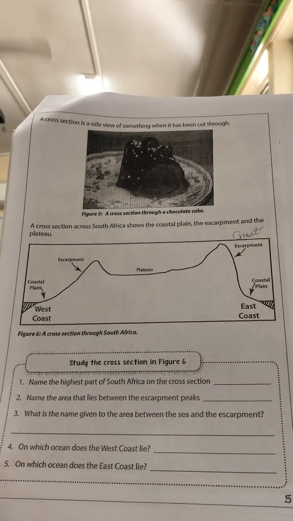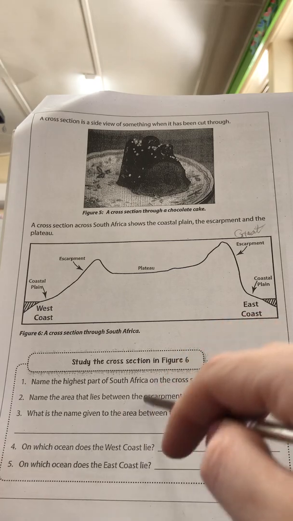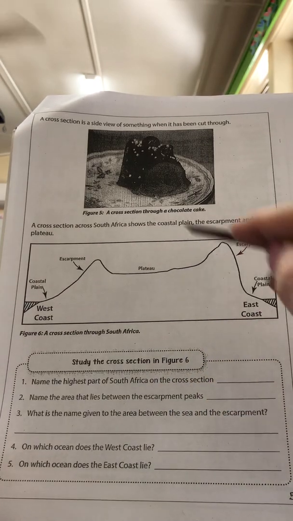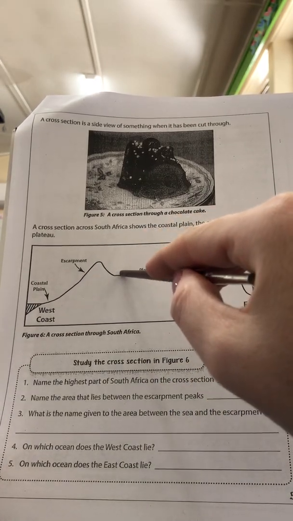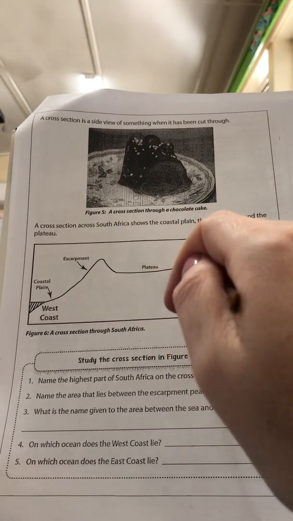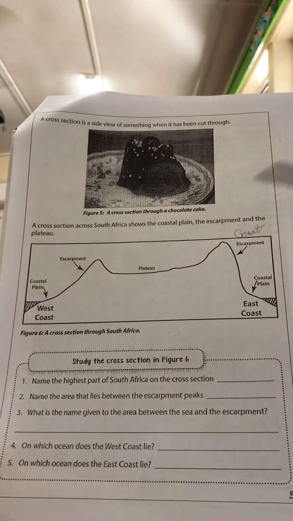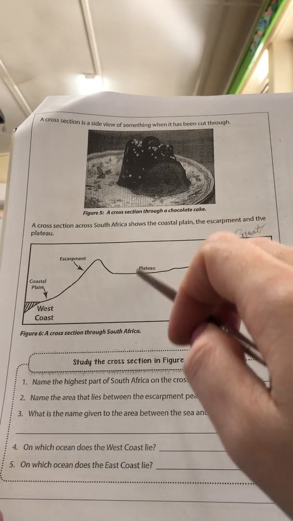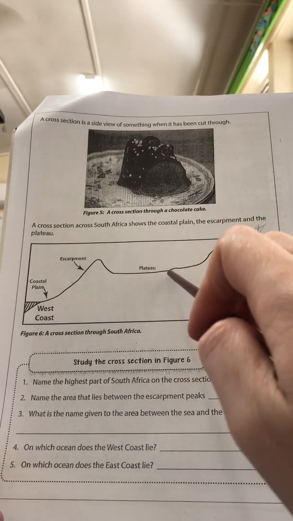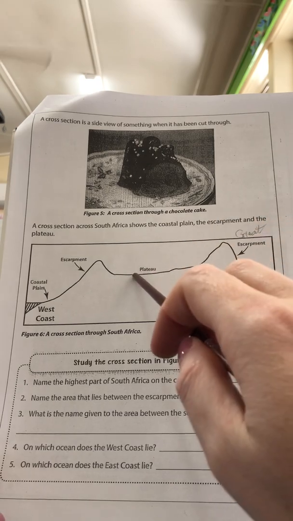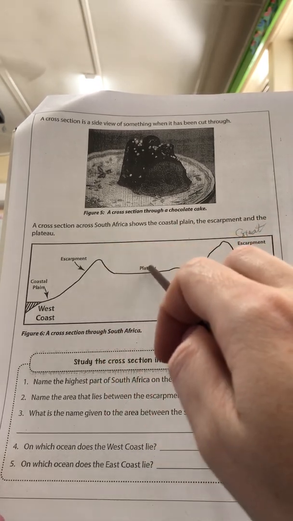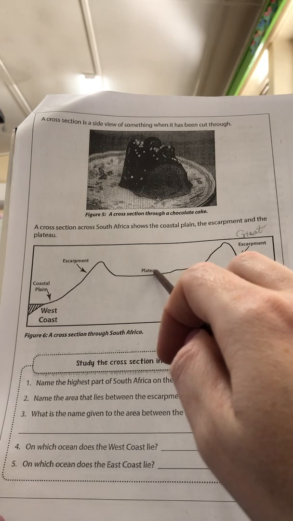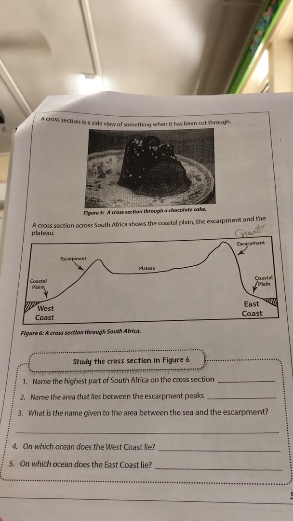Second of all, name the area that lies between the escarpment peaks. Here's a peak. There is a peak, like a mountain peak on each side. What is the area between it called? That's nice and simple. You can read it for yourselves. It looks like it's spelled plateau, but remember, we've said this in class as well. Even though it doesn't look like the end of the word is toe, that's how we say it, plateau. So number 2, that area is called the plateau.